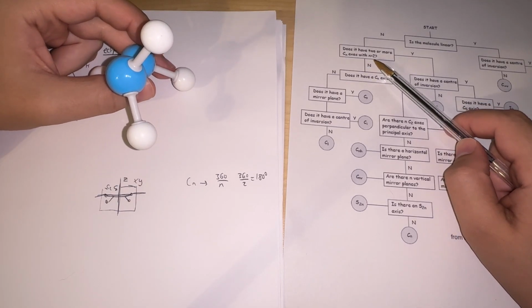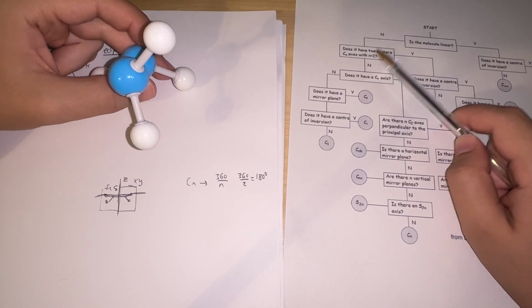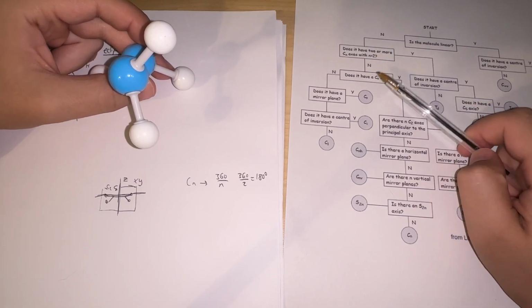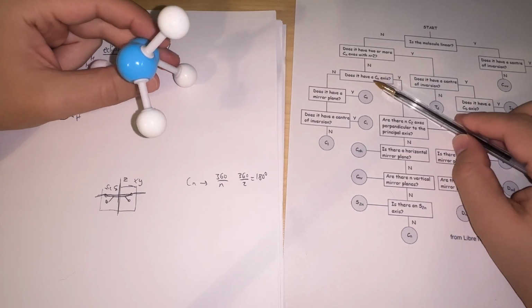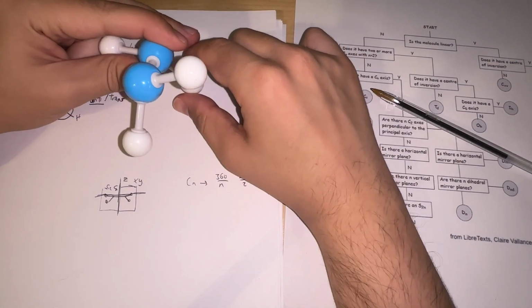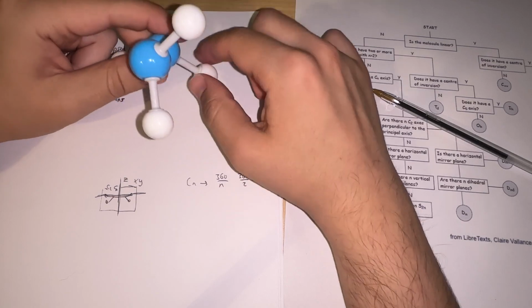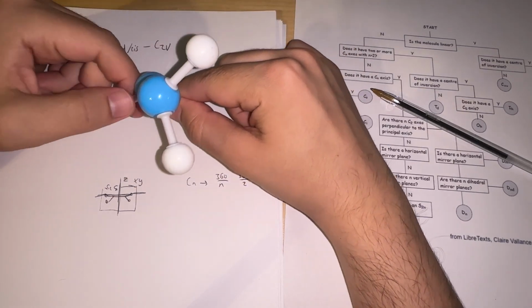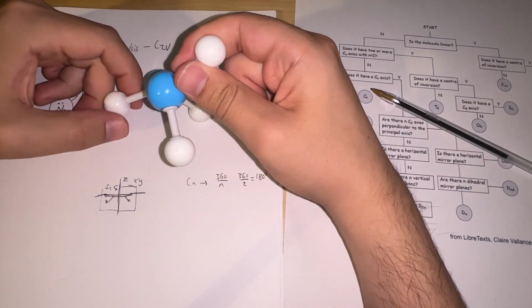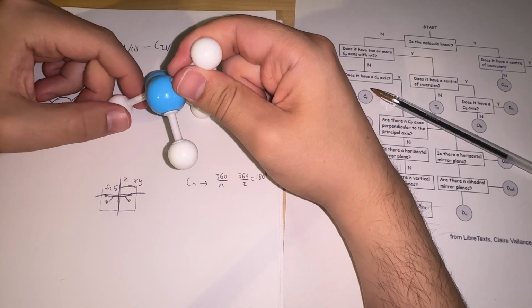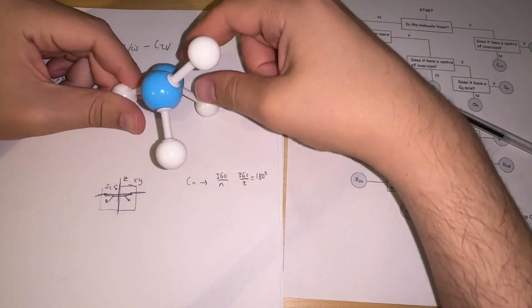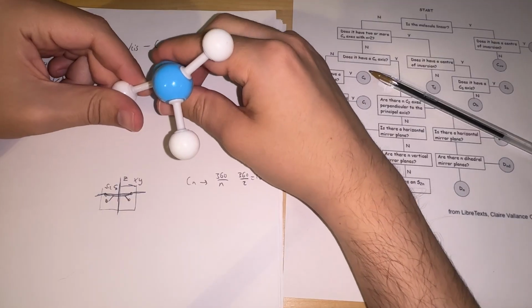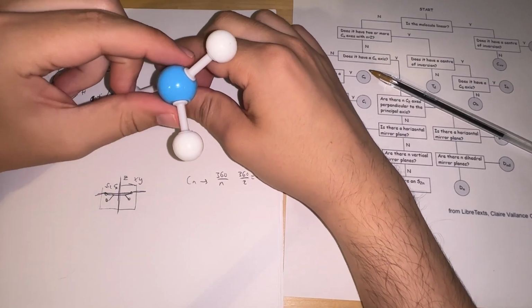But there's no other ones with n greater than 2. So does it have a Cn axis? Yeah, we have one C2 axis. Where is this? So if we hold the molecule like this, okay, and we draw a line basically through the middle of the bond, then we can rotate 180 degrees.